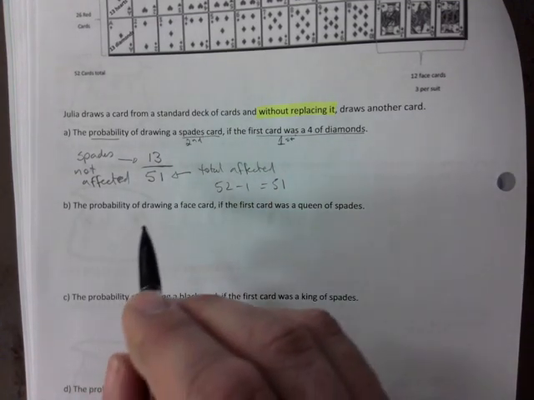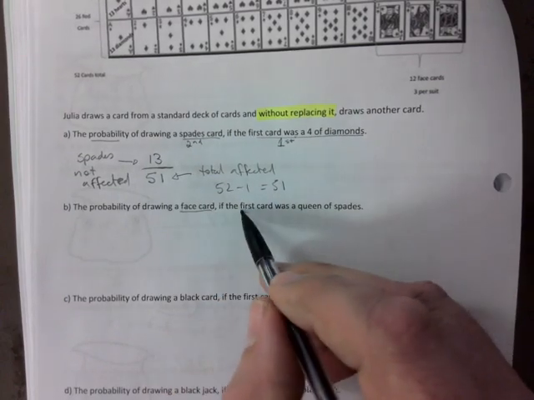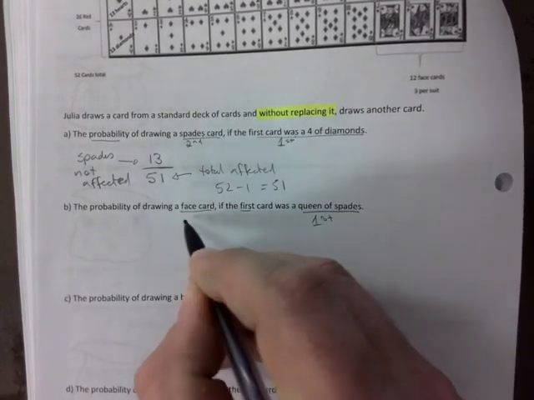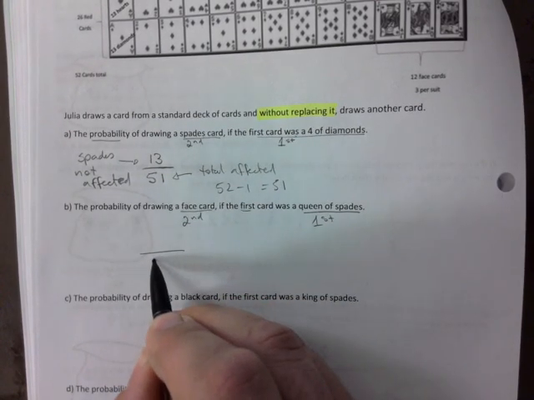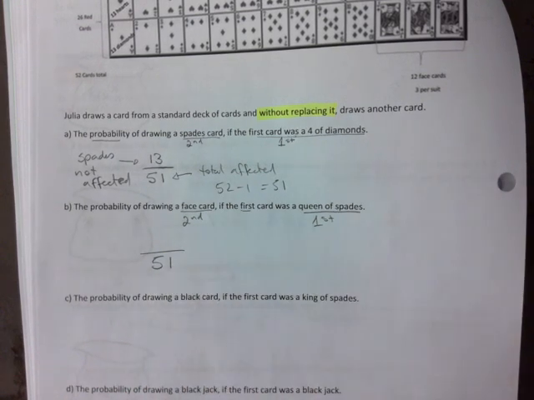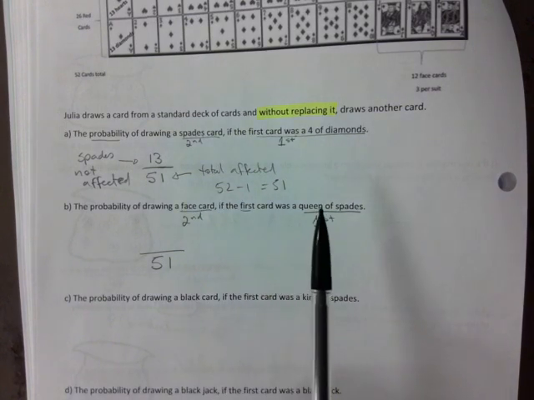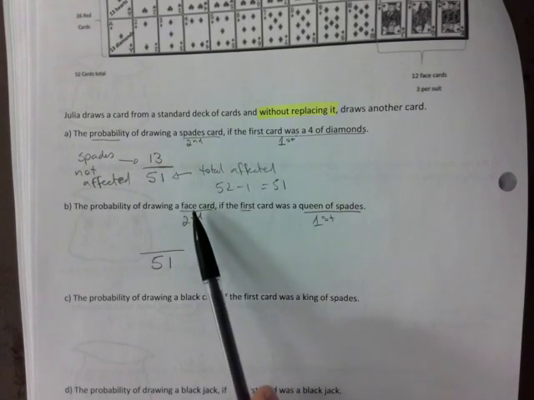Let's look at B. The probability of drawing a face card, if the first card was a queen of spades. So this is the first event, this is the second event. Again, if the card has not been replaced, we're down to 51. I think everybody would agree there. Now we have to ask ourselves, does the queen of spades affect the number of face cards that I have?